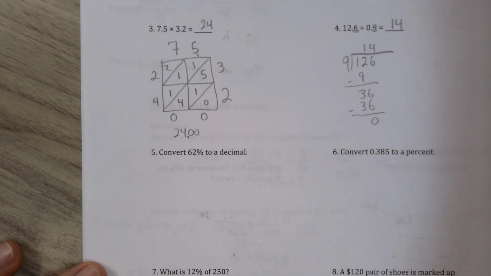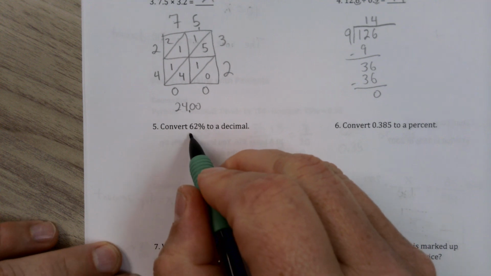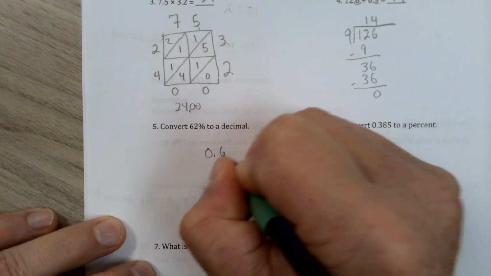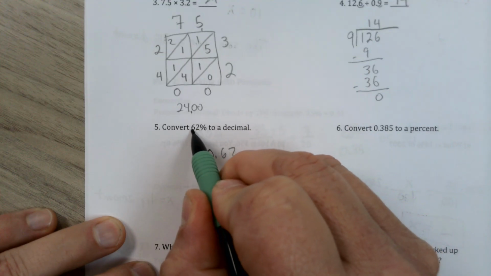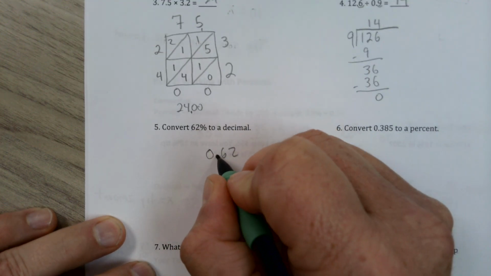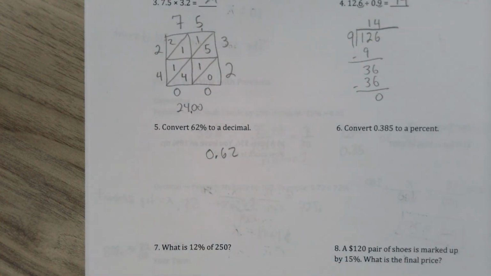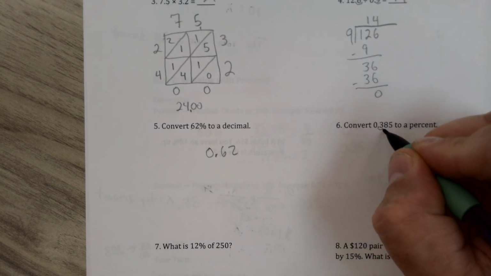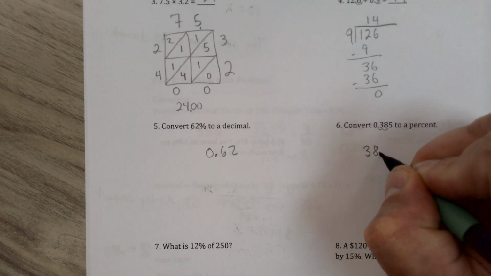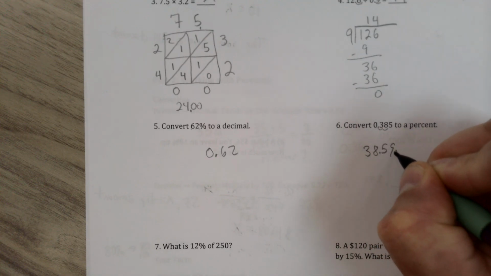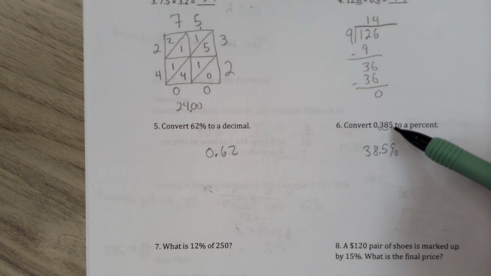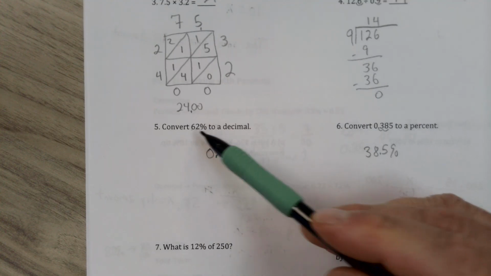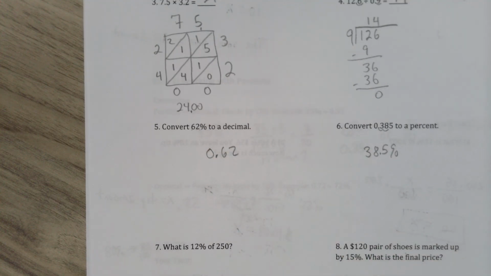All right, for your next two, this is just converting this percent to a decimal. We just move the decimal twice. So if the decimal's here, we move it over, so it's now in front of the 6. So 0.62 is your answer. To convert this to a percent, we move it the other way, so that becomes 38.5%. You can also multiply it by 100 to get that result. And on this one, if you divide 62 by 100 on your calculator, you get that.